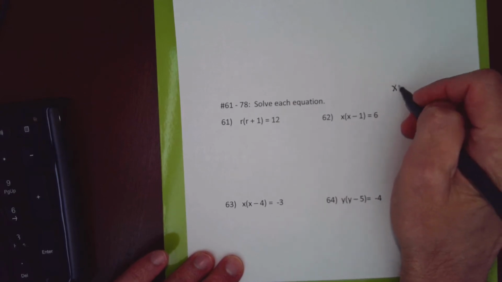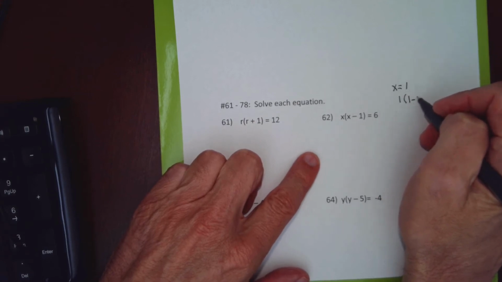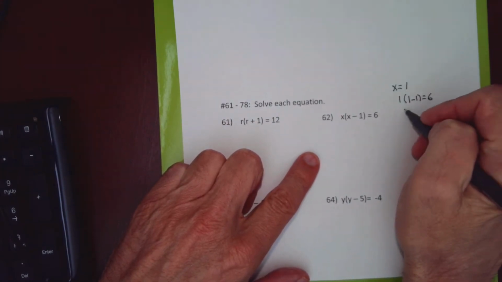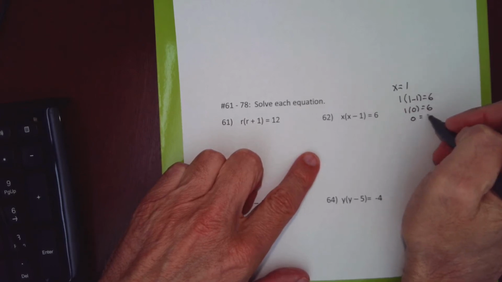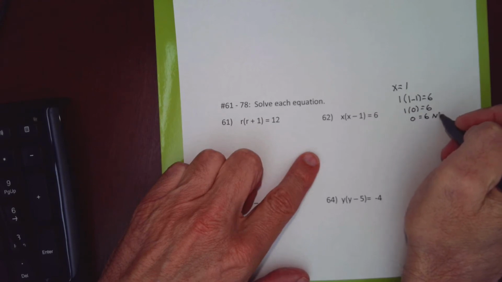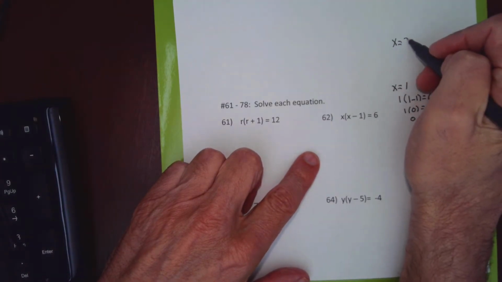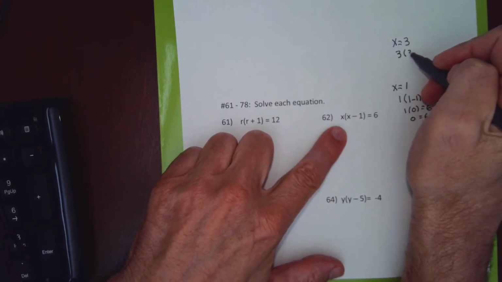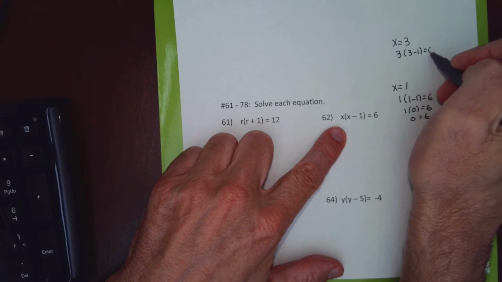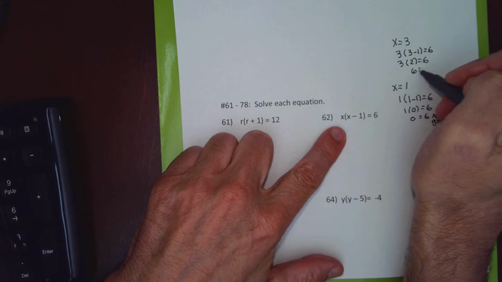In problem 62 I thought 1 was an answer because the x minus 1 parentheses would give you that. If I plugged 1 in for x, I'd get 1 times 0 on the left-hand side. The right-hand side would be 6. And this would give me no good because 0 doesn't equal 6. I actually think x equals 3 isn't one of the answers for 62 either, because if I change that first x to 3 along with that second x to 3, I'd get 3 times 2 equals 6, and that gives me 6 equals 6.